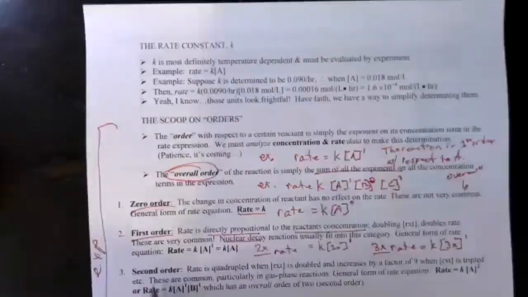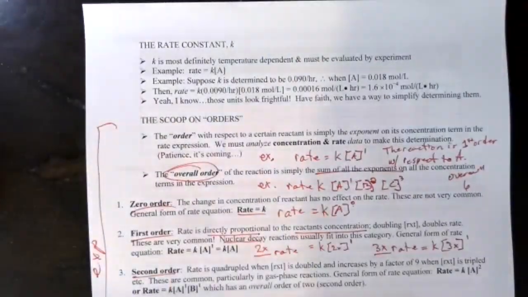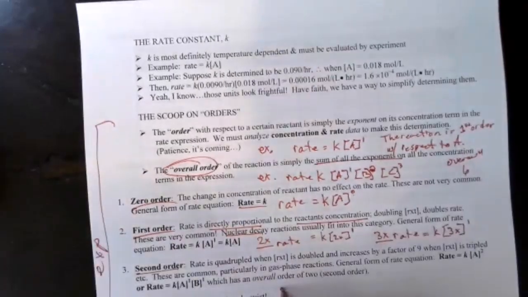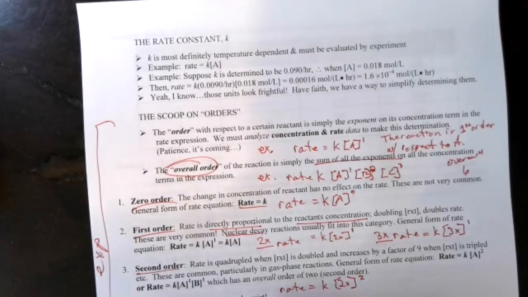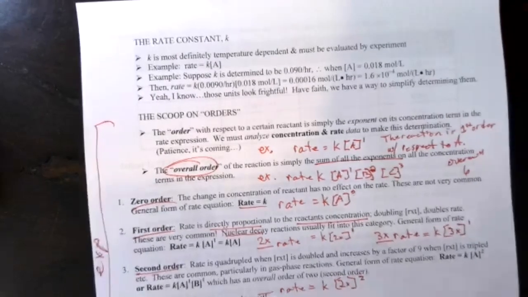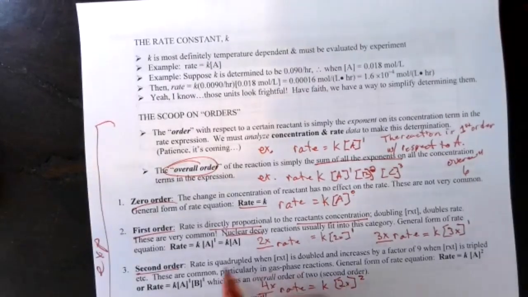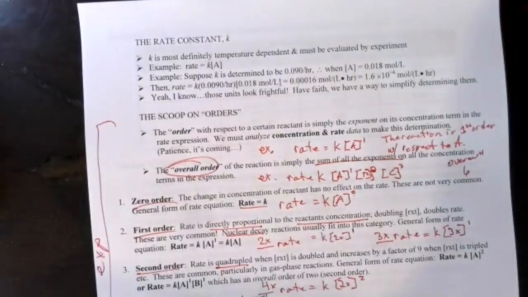Okay. Second order. Let's look at the same type of situation. Let's double the concentration in a second order. What happens there? Well, 2 to the second, 4 times. It quadruples. Okay.